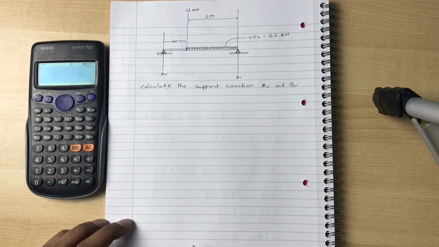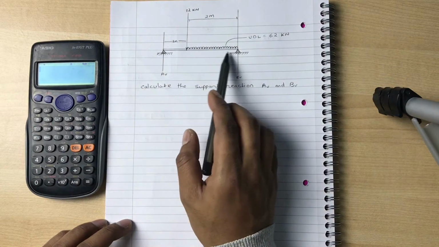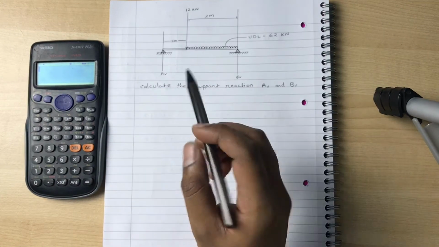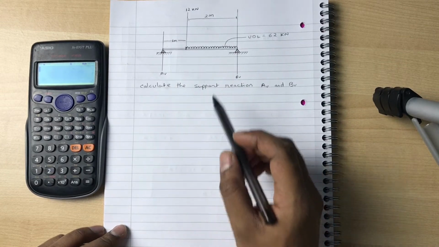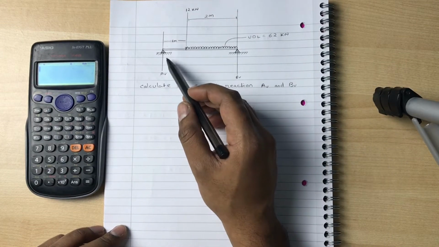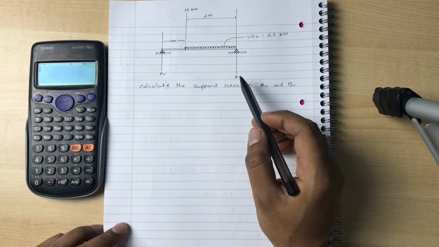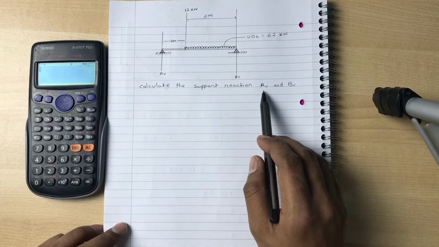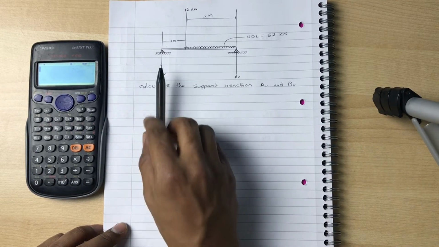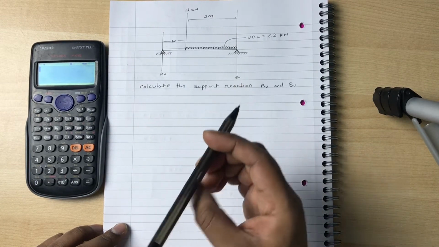Hi students, in this video I'm going to show you how to solve a problem involving simply supported beams. Basically you've got a beam here which is supported at two places, and because of the supports you'll have two reaction forces, that is AV and BV. What you need to do for this problem is calculate the support reactions AV and BV, these two forces here. You've got to find the magnitude of them.